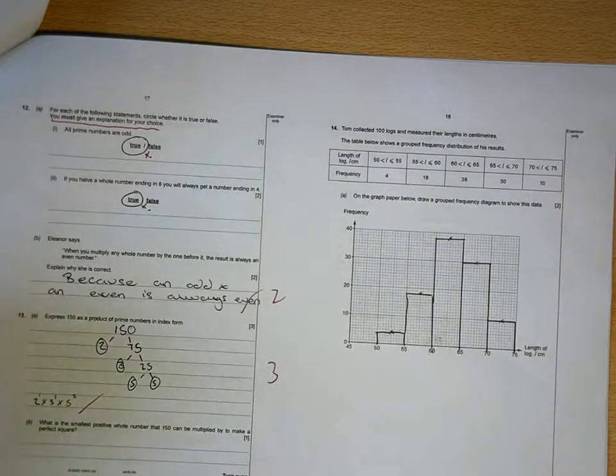Now what you've actually got there is 2 to the power of 1, 3 to the power of 1. We don't tend to write the powers in, but by putting them in, it's helpful when you're dealing with squares. When you're dealing with square numbers, any square number written like this, all the powers are always even. So in order to make a square number there, I have to make that 2 to the power of an even number.